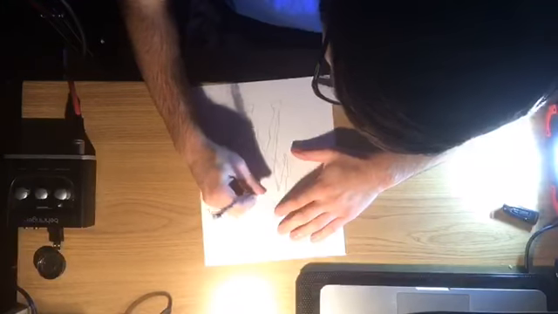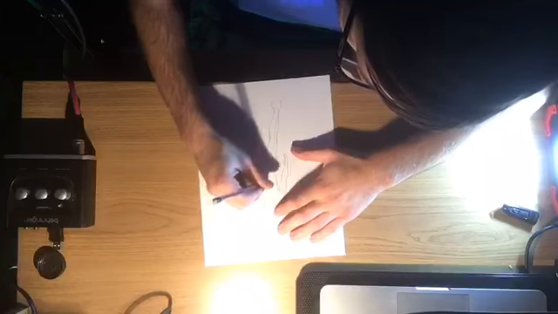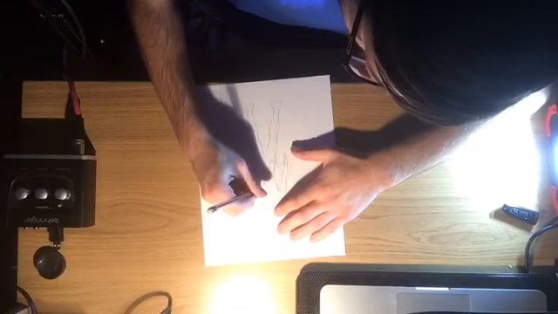Plus, you can't quite have a good anime design without an overuse of belts and zippers.